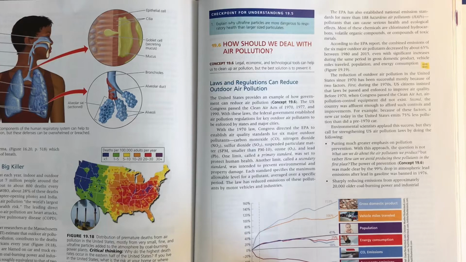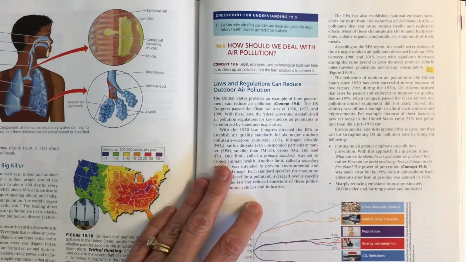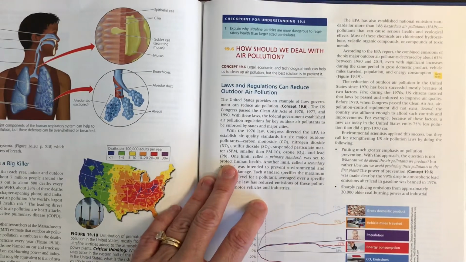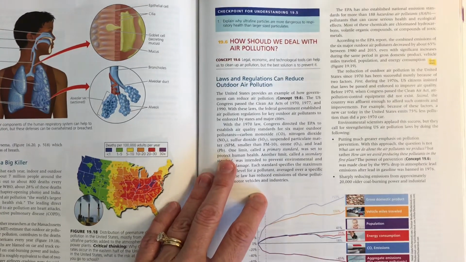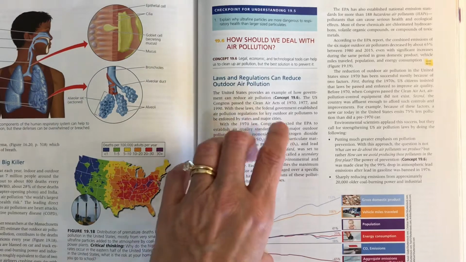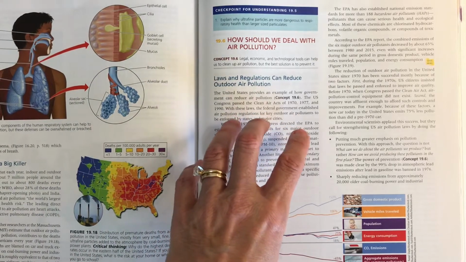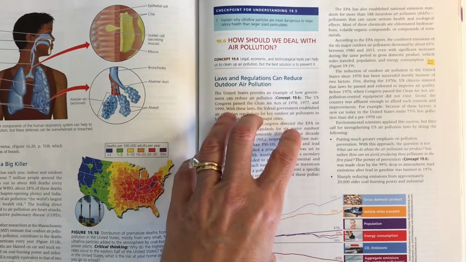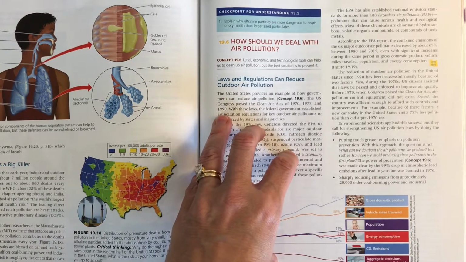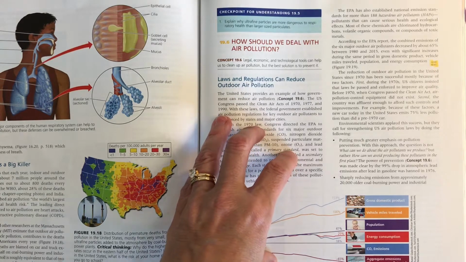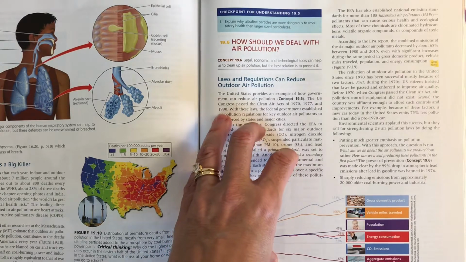That being said, how do we reduce it? And it's nice to say, well, everybody should do this. They're not going to. Remember again that it is industry and agriculture that produces most pollution. So anything that we can do to basically force them to do this, it's either a stick or a carrot.